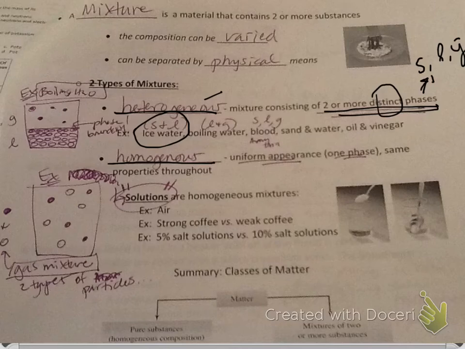But ice water is not a pure substance because there are phase boundaries between the ice and the water, and those particles cannot go from one phase to the other. Because of that, we have solid and liquid phases present. We have two or more distinct phases, so we have a heterogeneous mixture. Now, boiling water is the same thing.